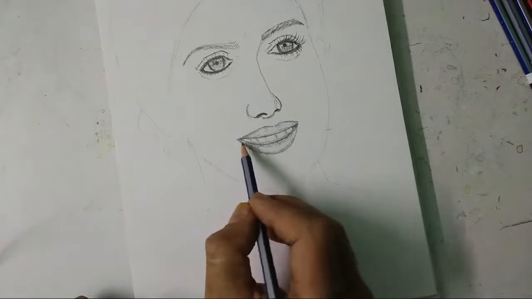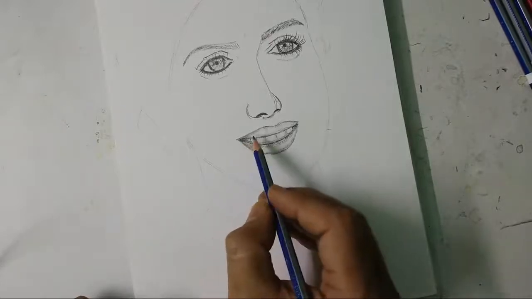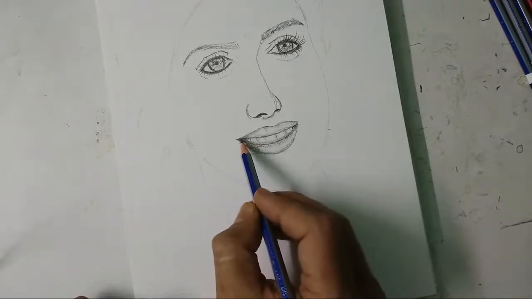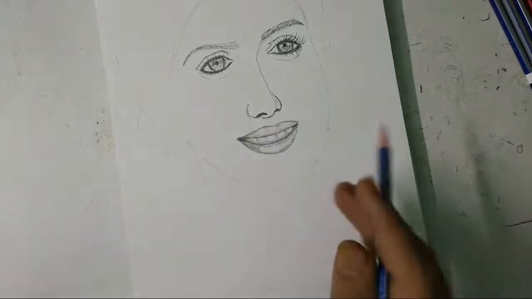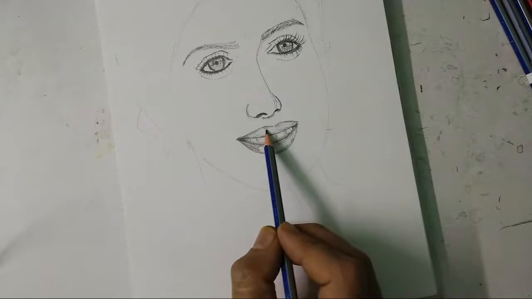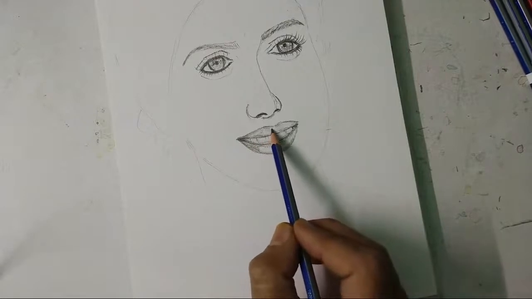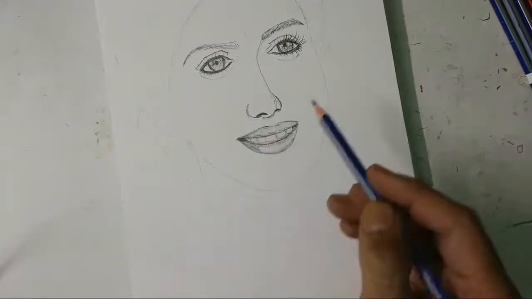So normally you will see that a portrait session is a recorded session which is fast forwarded. You will not get a step by step session. So you will be able to make these steps. You will be able to understand how do you move the pencil and how do you give shape.